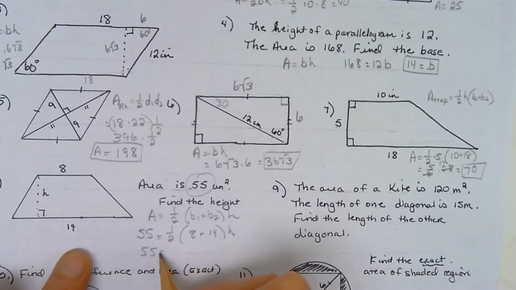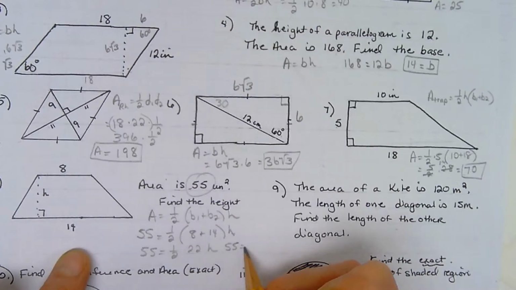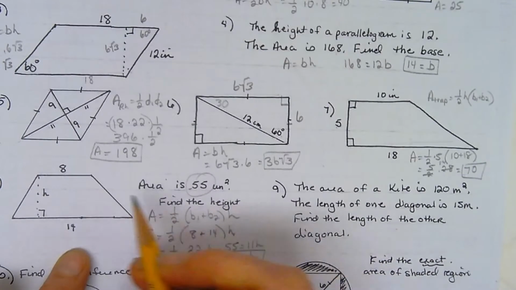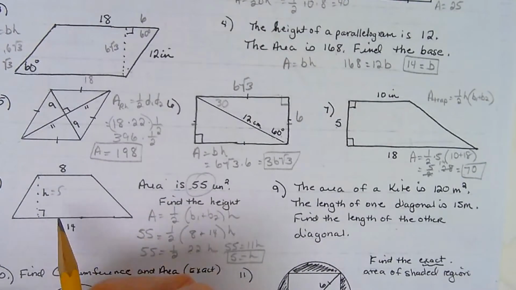So 55 equals 1/2 of 22. Well, that's 11. So 55 equals 11h. So h equals 5 if I divide both sides by 11. So I found the height of this trapezoid. It's 5.